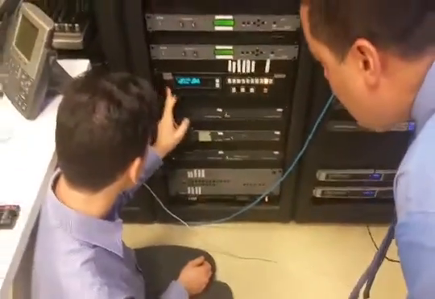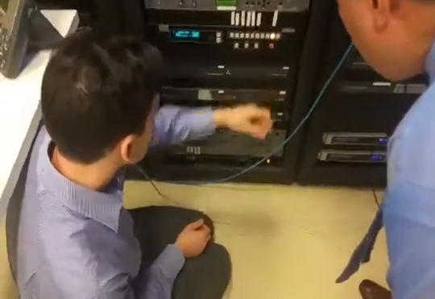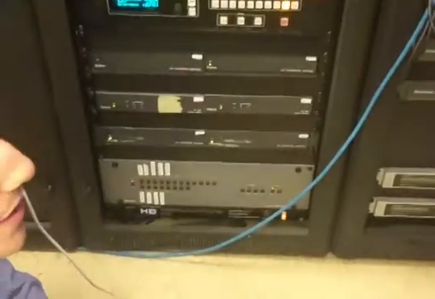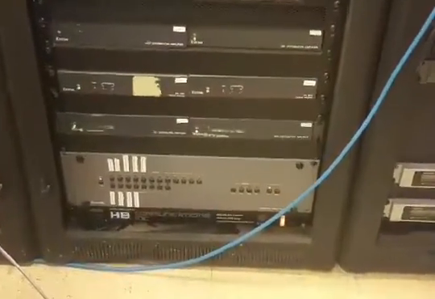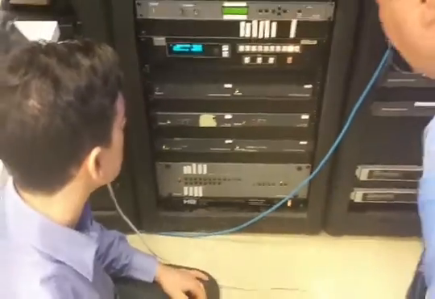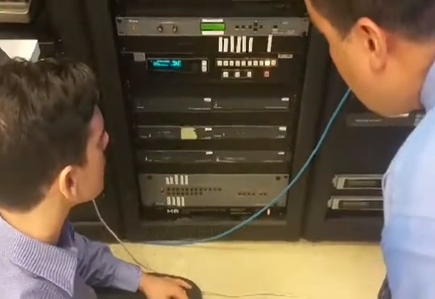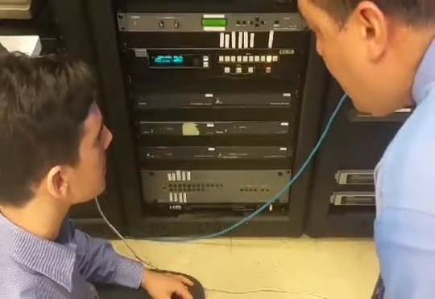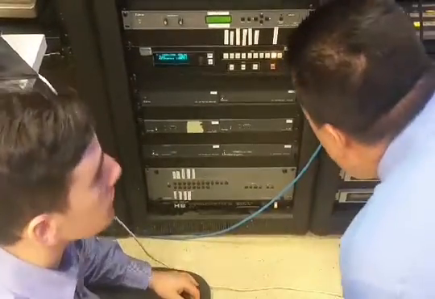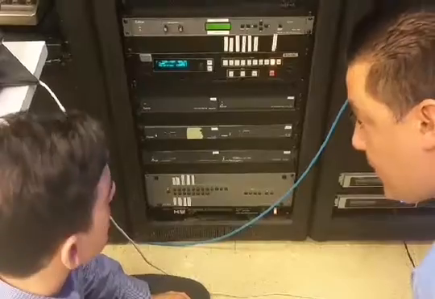So the cool thing about this scan converter is that it takes an HDSDI signal and converts it to VGA. So the application is that we only have VGA going to the center projector in Woods. What we want to see on the center projector is the auctioneer himself, in JC. So that's a video feed, an HDSDI feed.